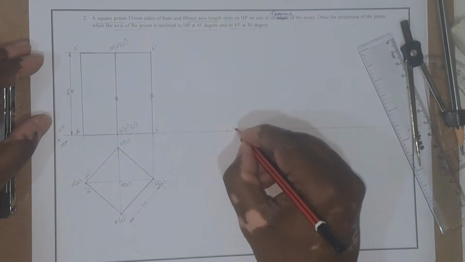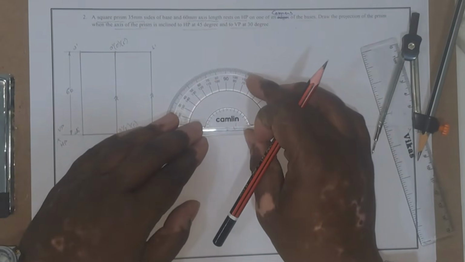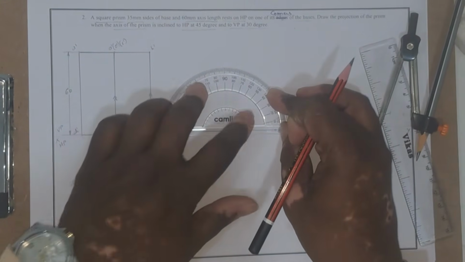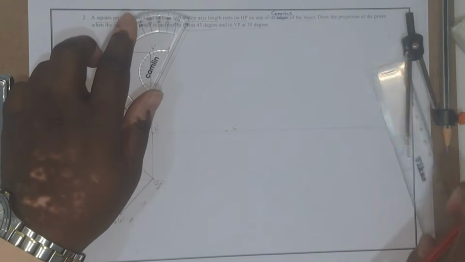So locate the point B1 dash, an appropriate point, and from B1 dash I'll draw a line inclined at an angle of 45 degrees. This process is very similar to what we had done in the previous problem.